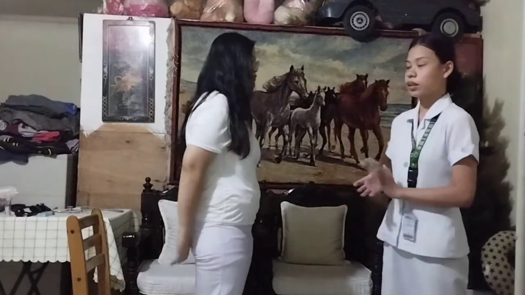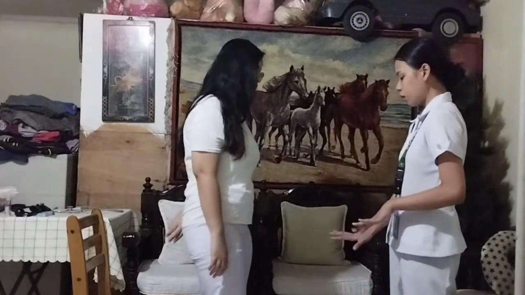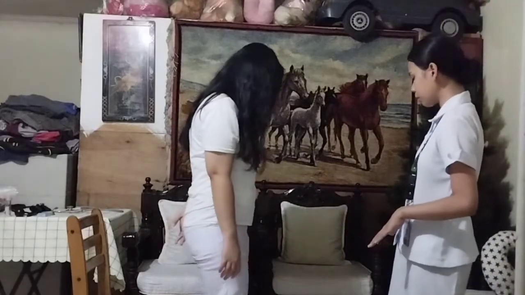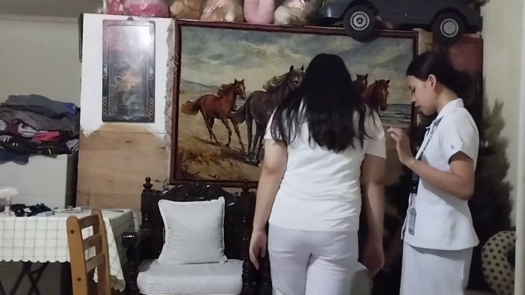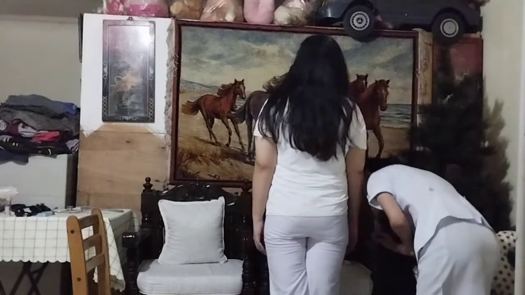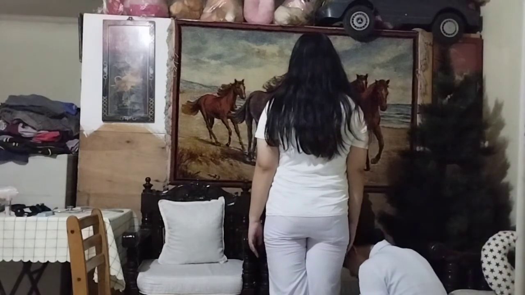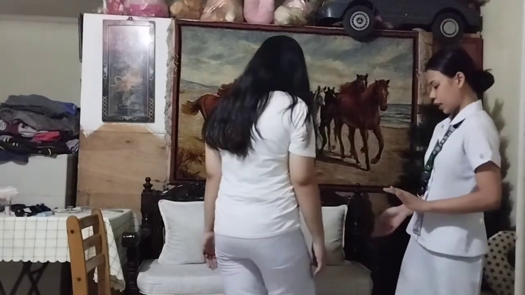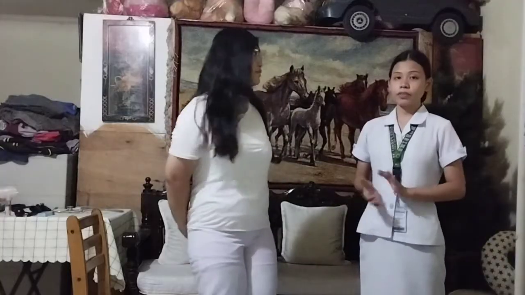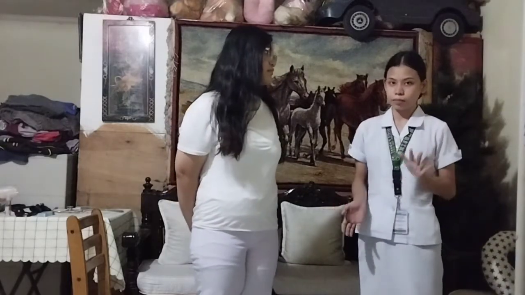Alright, so the patient does not have any pocket. So now, ma'am, can you please remove your slippers and stand straight on this weighing scale. Alright. Thank you, ma'am. So the measured weight of the patient is 65 kilograms.